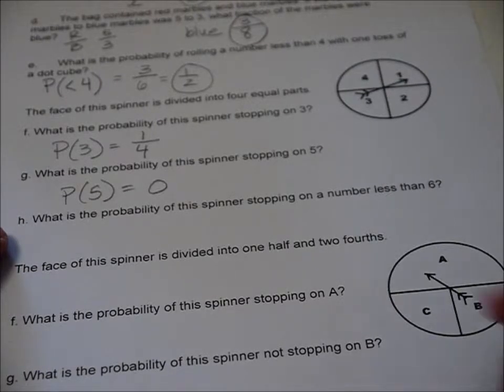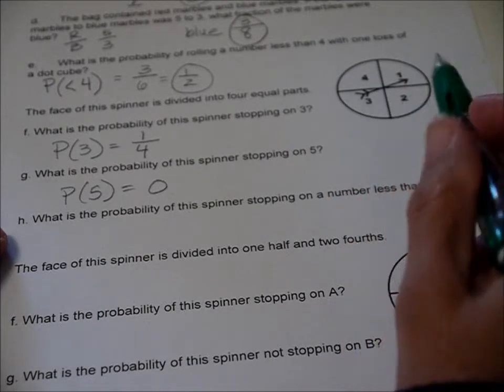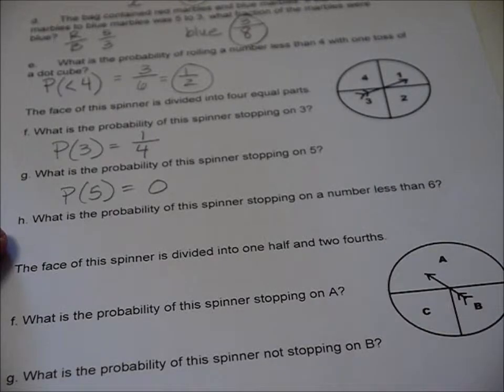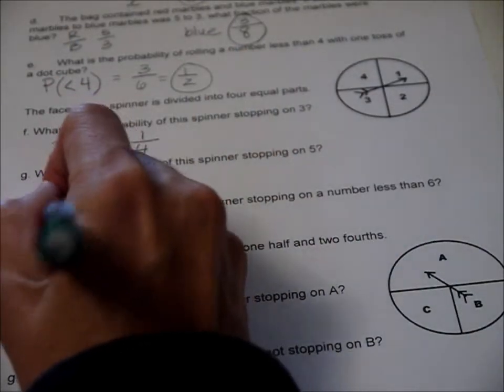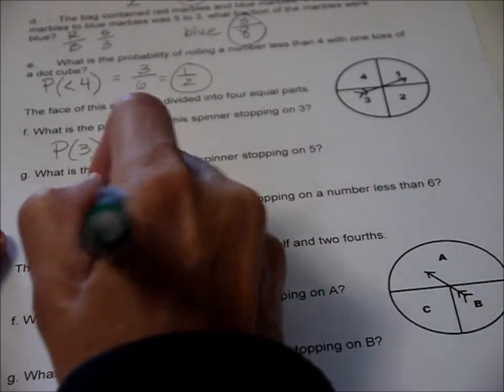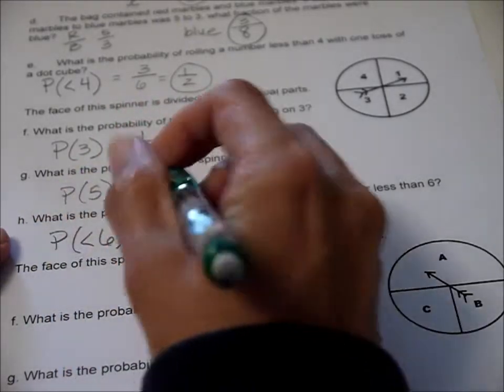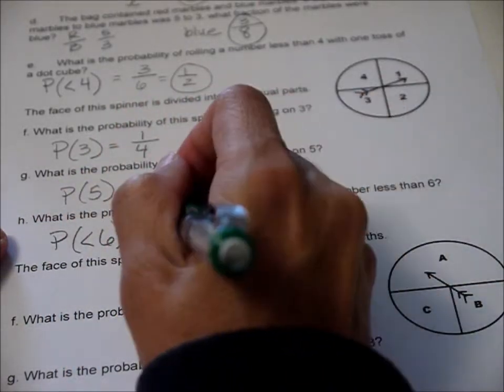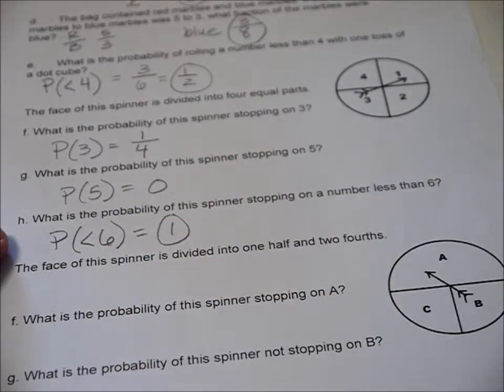What is the probability of the spinner stopping on a number less than 6? How many numbers less than 6 do we have? All of them. So I'd say probability of a number less than 6 is all of them. So you could say 4 out of 4 reduces to 1.